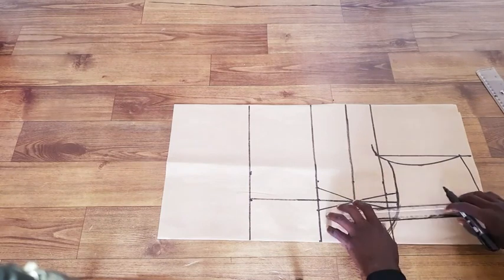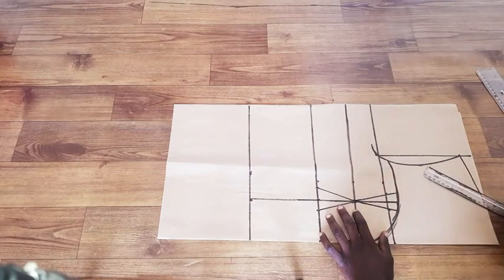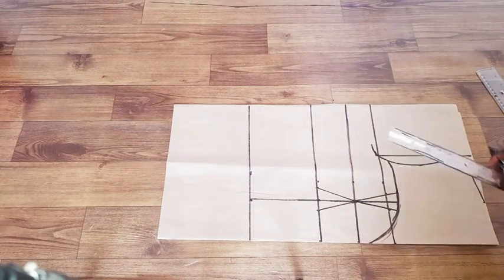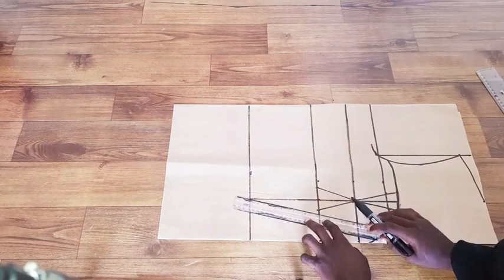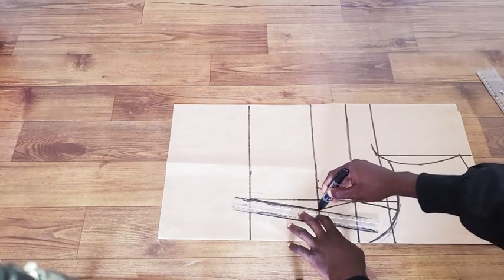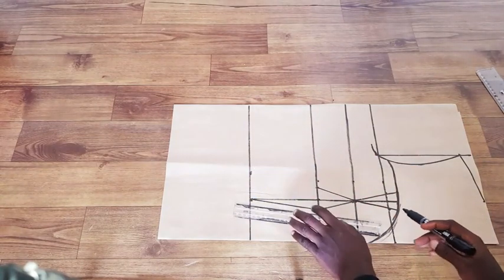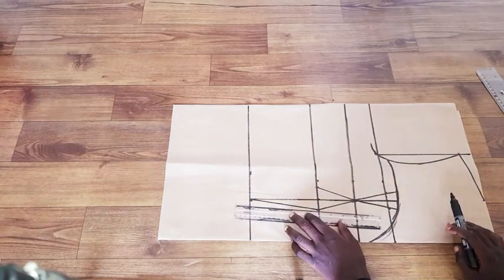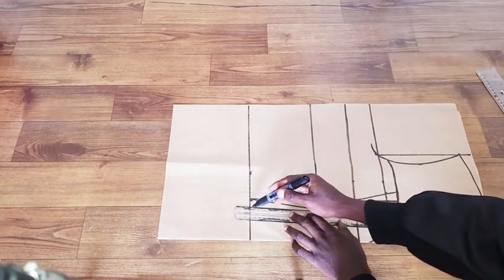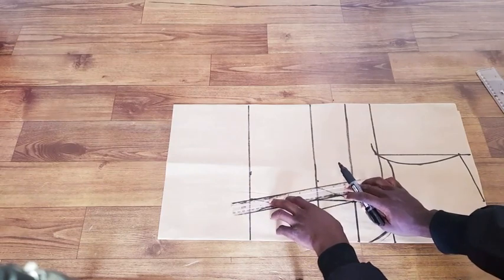Then I'll connect the dart from the under bust line to the waistline. This one is slanted. You can make it straight depending on whether you want to match the waist or not. So I'll connect it slantly from the under bust to the waistline.